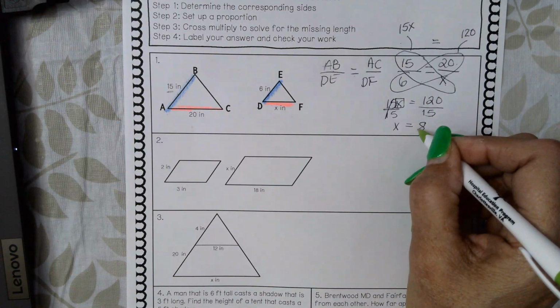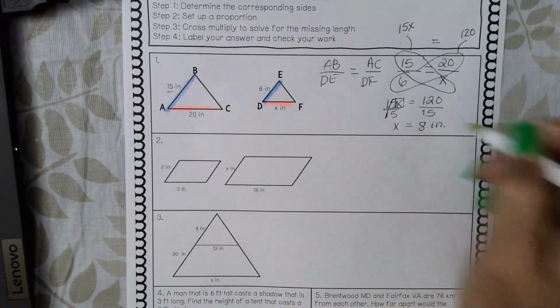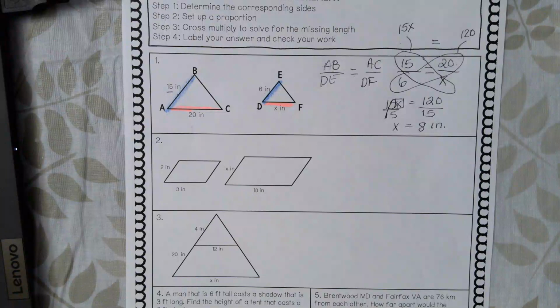Correctly. 8 what? The measurement is inches, so make sure you put inches behind it. Okay? Pretty simple, huh? If we match up our corresponding sides, set up the proportion correctly, you can find out what that missing side is, just like we did when we were solving proportions for the missing quantities.